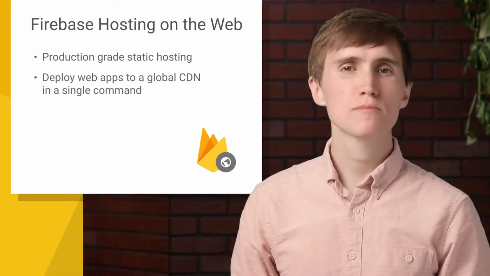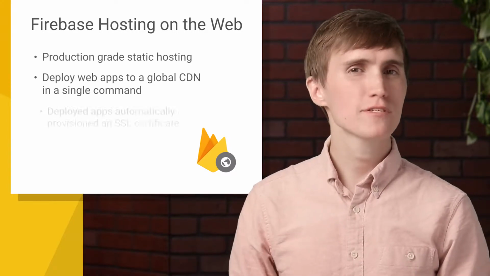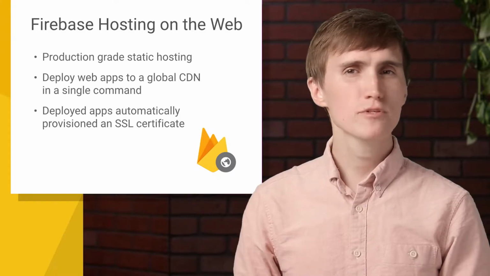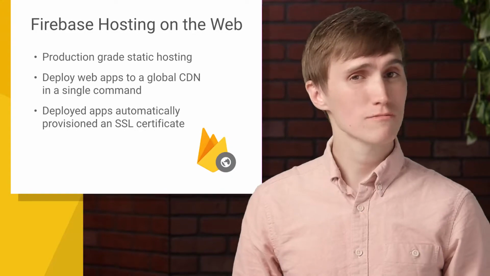And Firebase hosting is production grade static hosting for developers. With Firebase hosting, you can deploy web apps to a global content delivery network in a single command. And also, every deployed app is automatically provisioned an SSL certificate. Today I'm going to show you just how easy it is to deploy your web app with Firebase hosting, so let's get going.